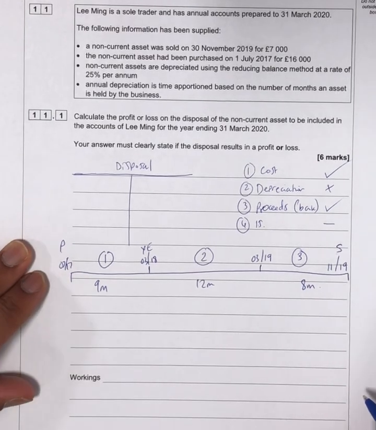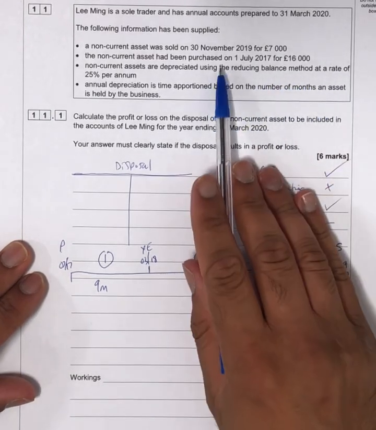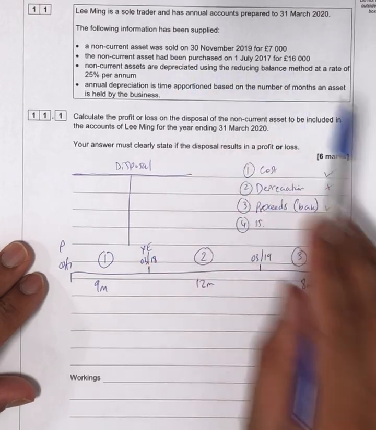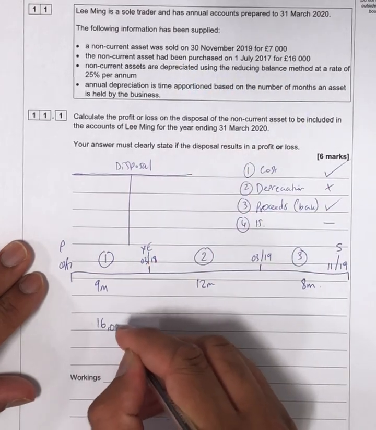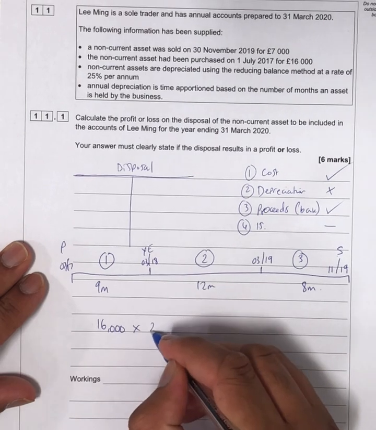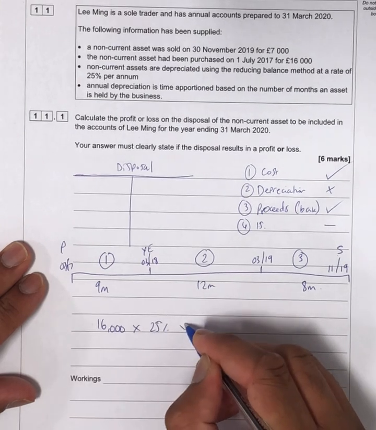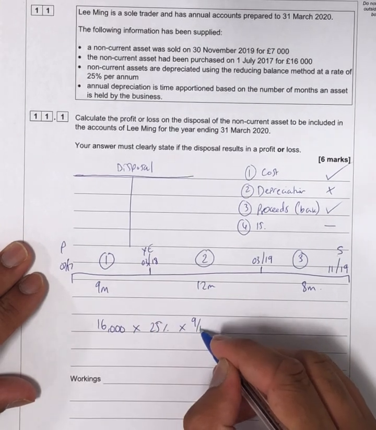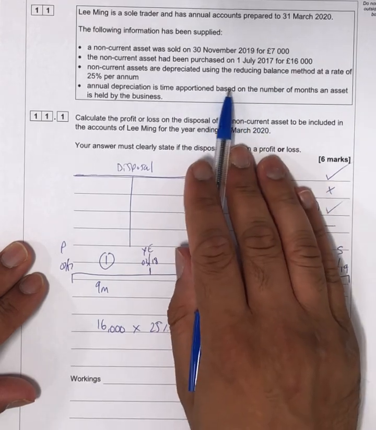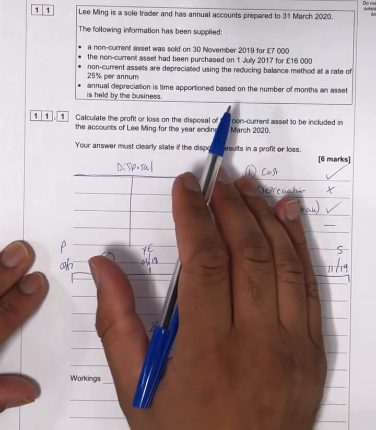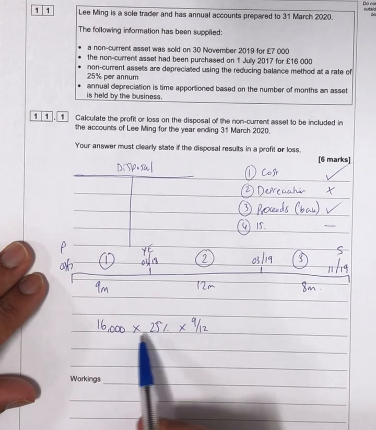Now, in terms of the policy, we bought it for 16,000, so 16,000 times 25% times 9/12, because it's on a time apportion basis, meaning in that year you have to work out how many months you've had it for.